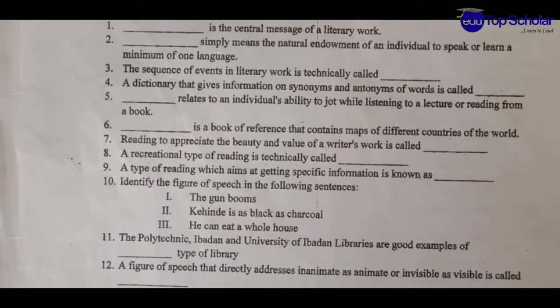Now, number 11, the Polytechnic Ibadan and University of Ibadan libraries are good examples of dash library. That is academic library. Some people will call it institutional library, but it is popularly called academic library.